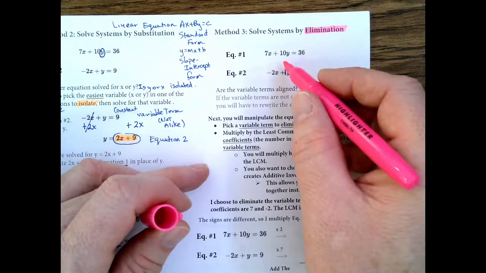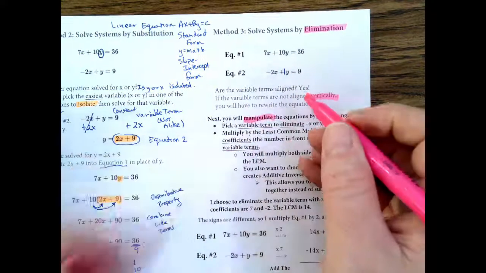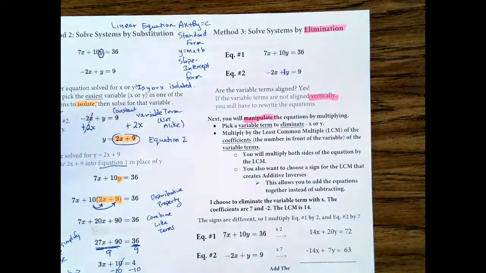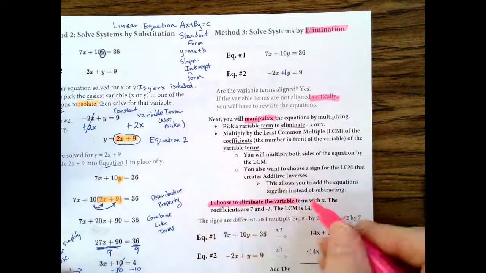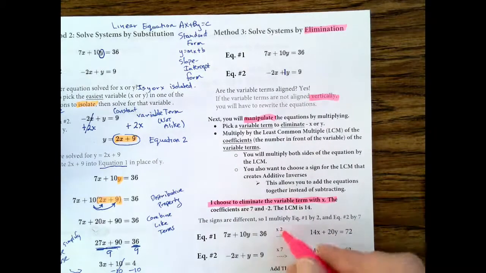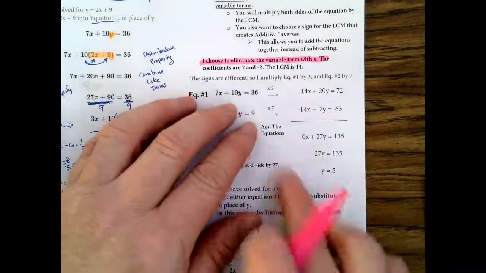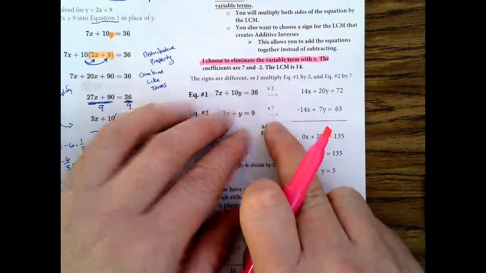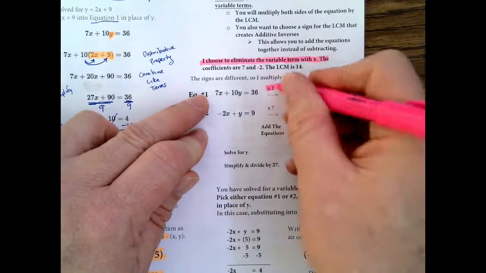Okay, so you can manipulate the equation. That's what we just talked about. In this example, I chose to eliminate the variable term with x. Okay, and we went through that. The nice way to do this is to take your equation, make a little arrow, and then determine what you're going to multiply by. And that's very nice.